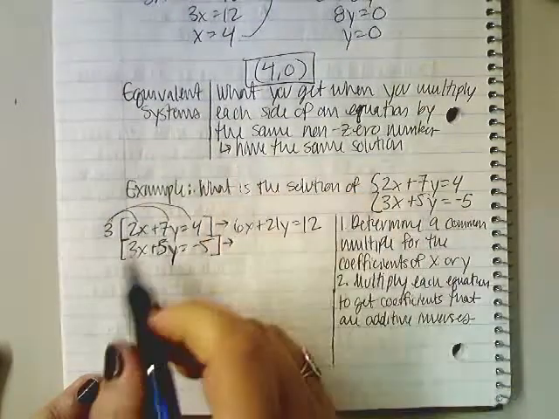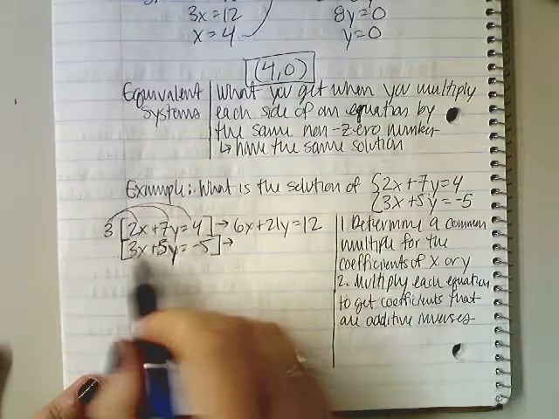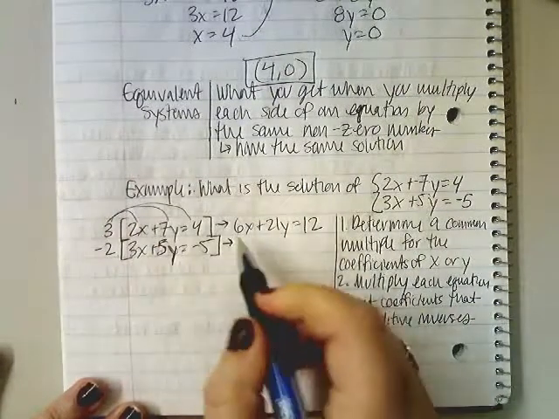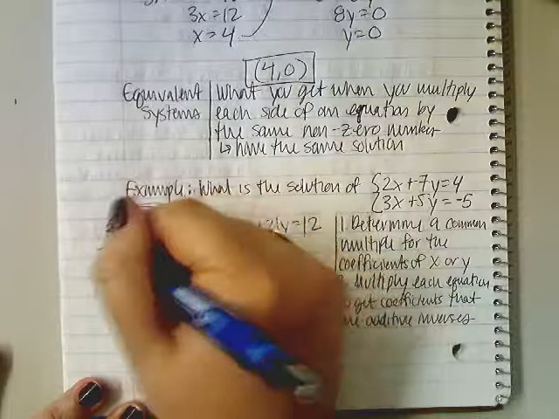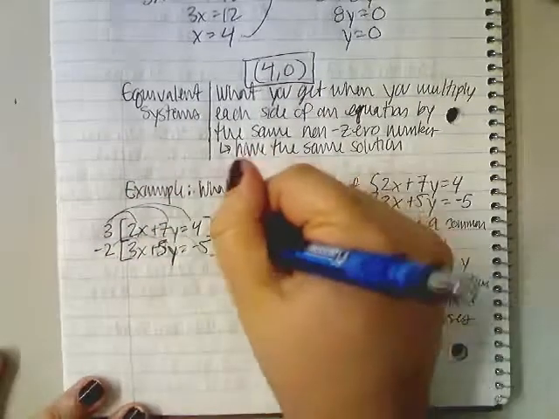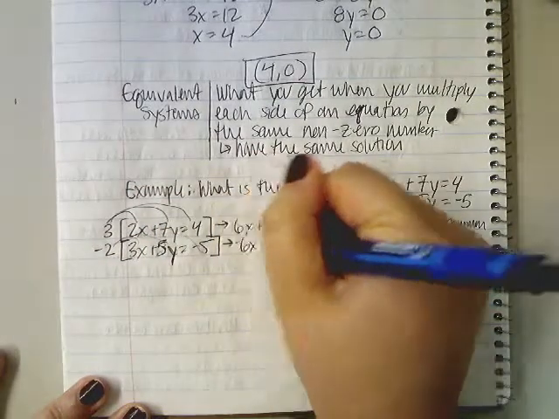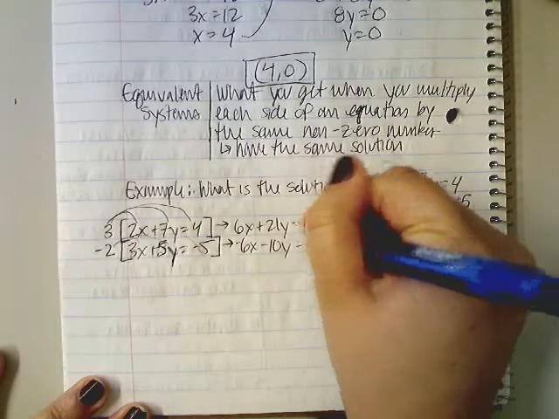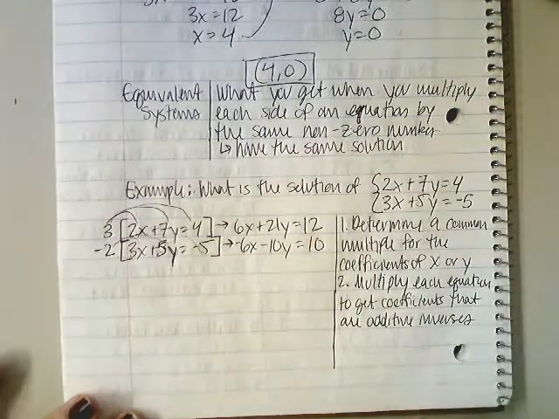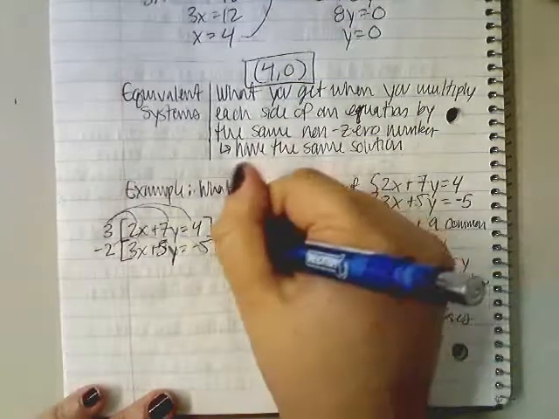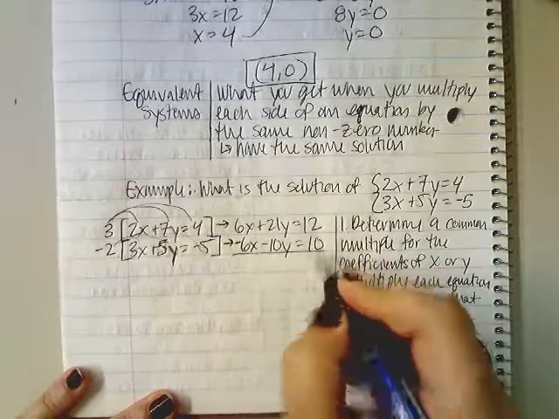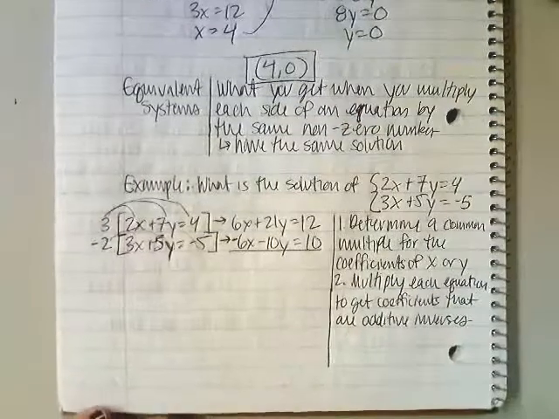Here, if I want additive inverses, if I just multiply by 2, I'll get 6, but since I want them to cancel, I'm going to multiply by -2 so that when I add them, they'll cancel out. So I'm going to distribute that all in. I get -6x minus 10y equals positive 10. So that's my new equation, or my two new equations, equivalent system, if you will, when I multiply to get additive inverses for one of my variables.